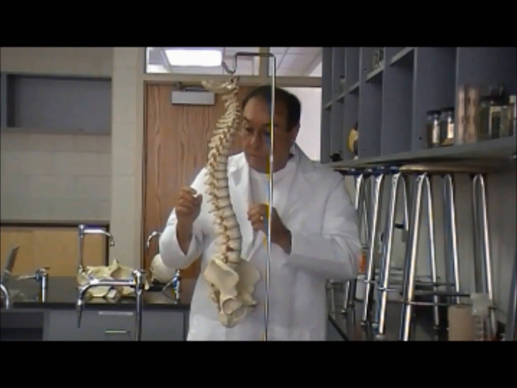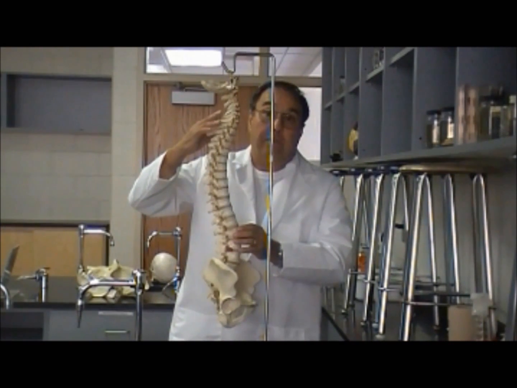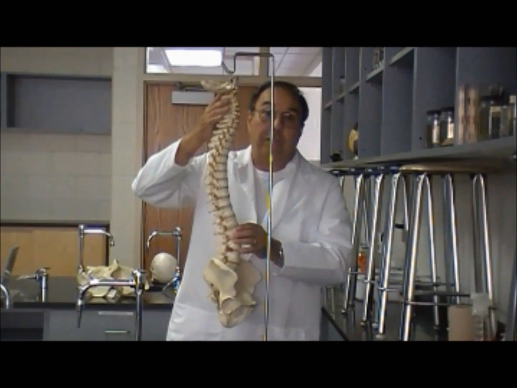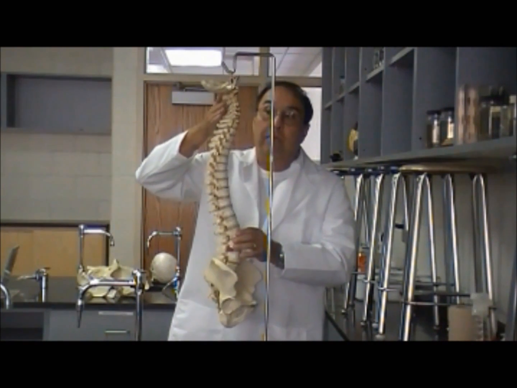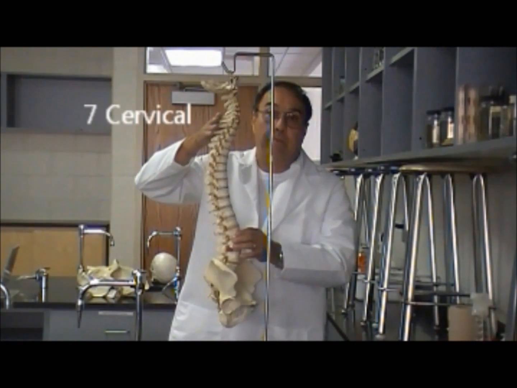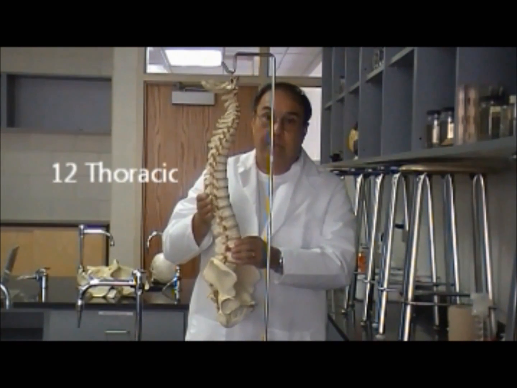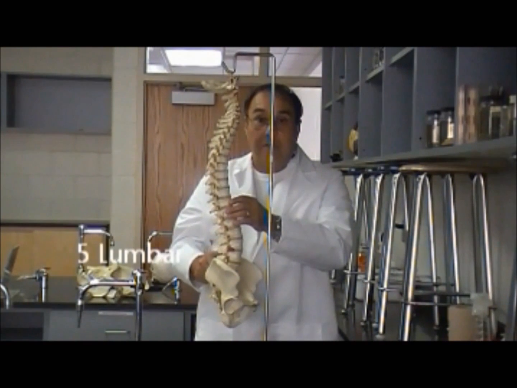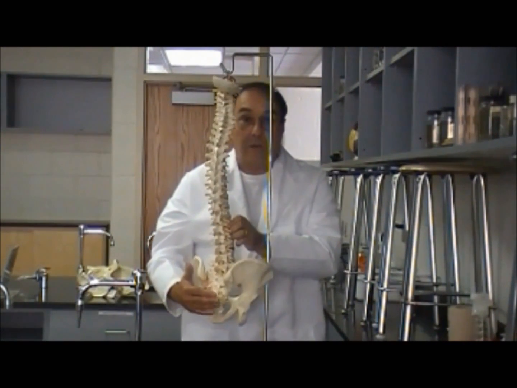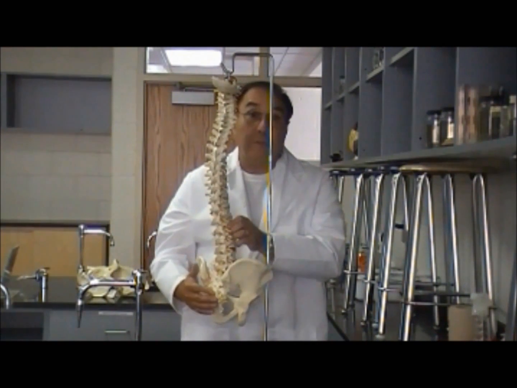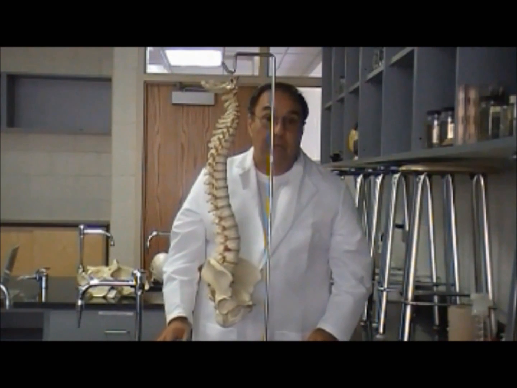Now, the way to remember how many vertebrae are in each section is to think about the meals of the day. Generally people eat breakfast at 7 a.m.: 7 cervical vertebrae. Eat lunch around noon: 12 thoracic vertebrae. Eat dinner around 5: 5 lumbar vertebrae. And then remember, the sacrum down here is a total fusion of 5 or 6, and that number seems to vary sometimes within individuals.